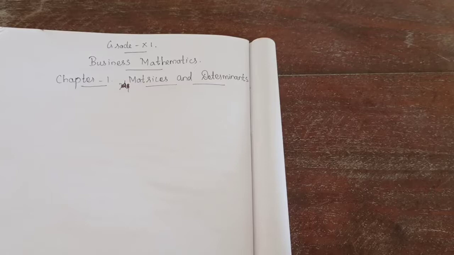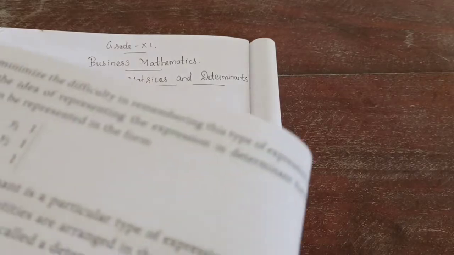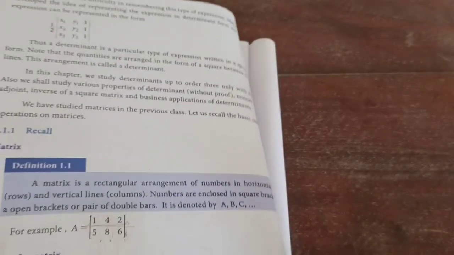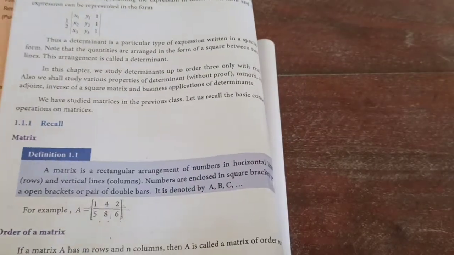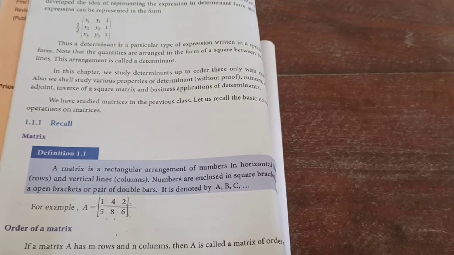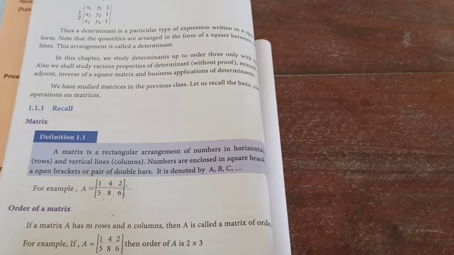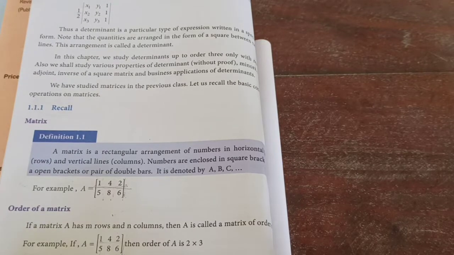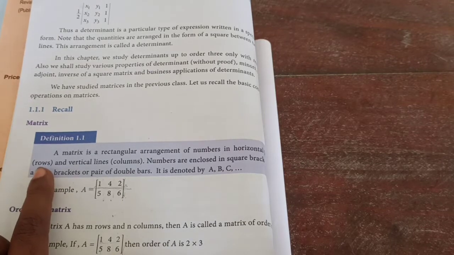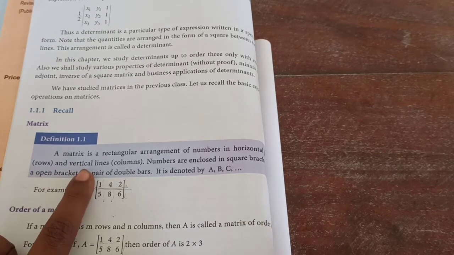First, I am going to recall all the definitions related to matrices. Take your textbook and refer to page number 2. The first one is the definition of a matrix. A matrix is a rectangular arrangement of numbers in horizontal and vertical lines. Horizontal means row, vertical means column.